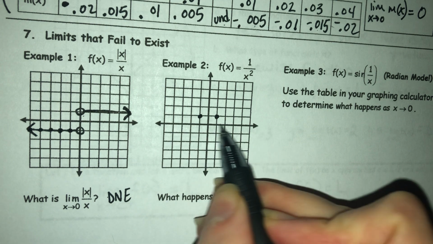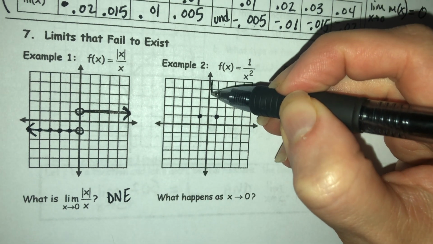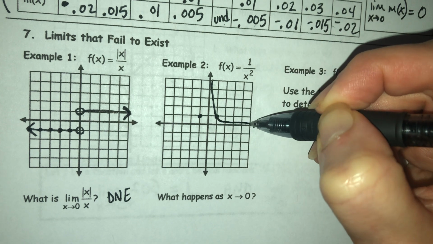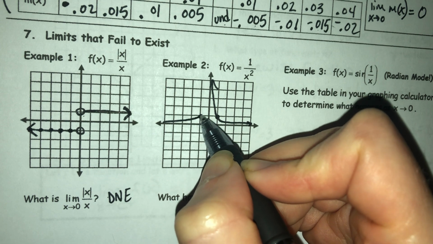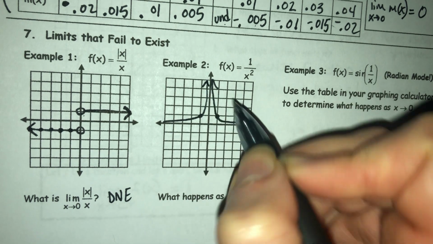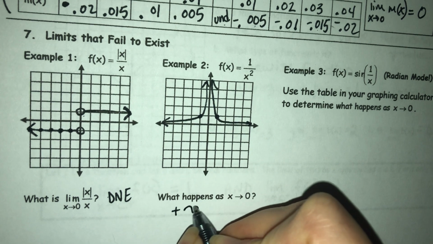There's also a horizontal asymptote at y equals 0, and this graph goes up toward that asymptote and right toward that asymptote, and it's reflective. It is what we call an even function, reflective across the y-axis, sort of like that. So as x is approaching 0, this function is going to positive infinity.